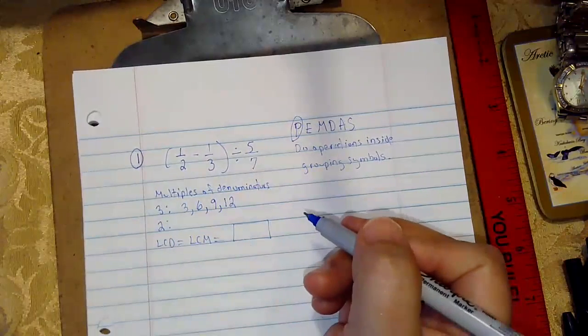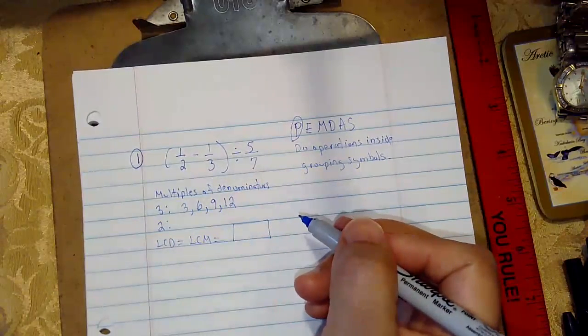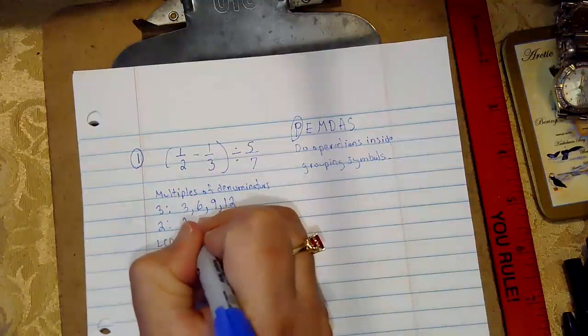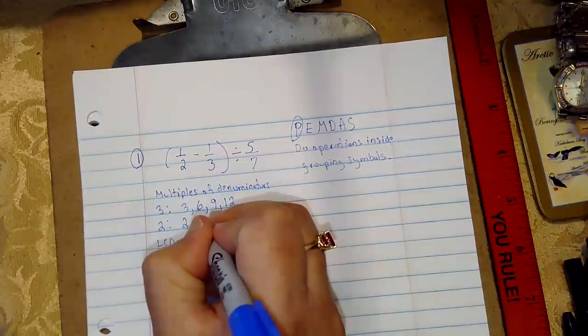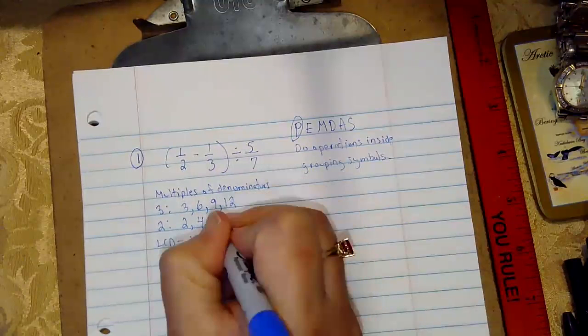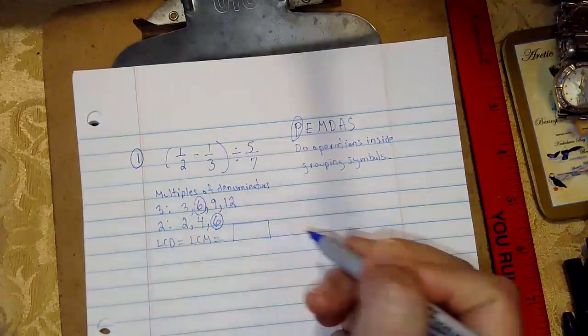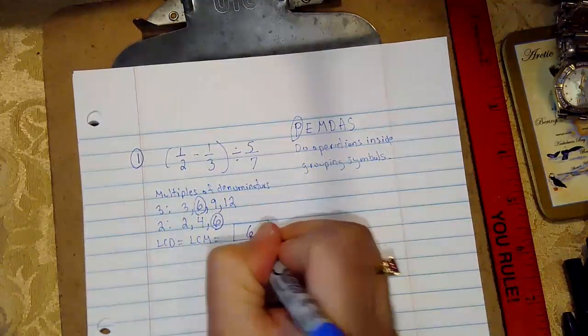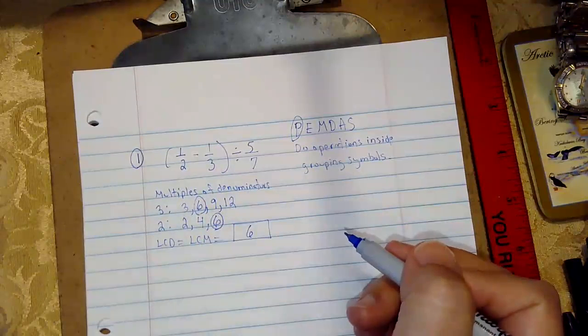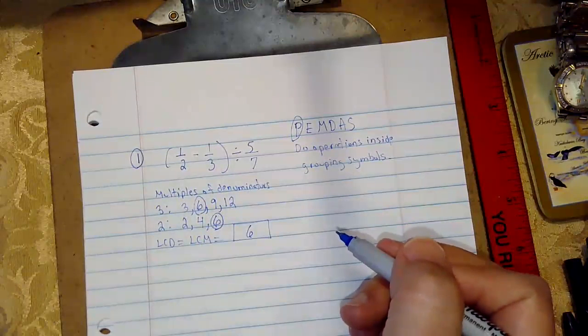I'm going to do the same thing for 2 and look for a common multiple, the least common multiple. 2 times 1 is 2, 2 times 2 is 4, 2 times 3 is 6. You see how we have a common multiple right there with 6? That's the least common denominator, the least common multiple. That's how we show our work to confirm what the least common denominator is for a fraction.